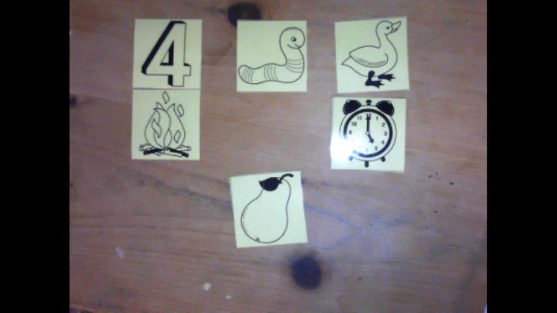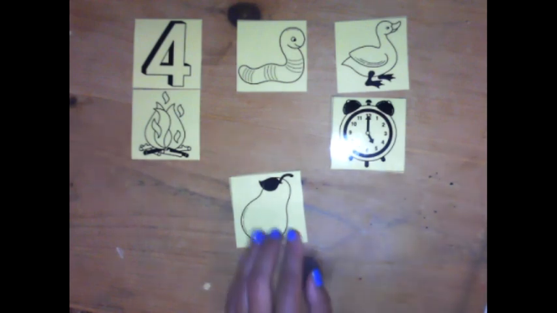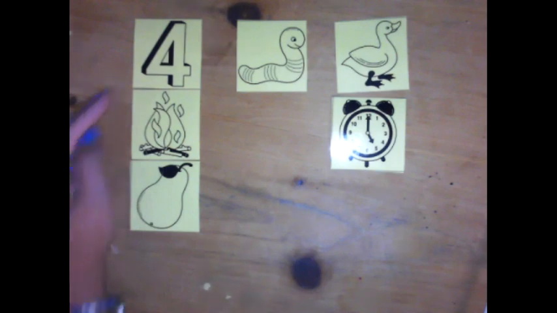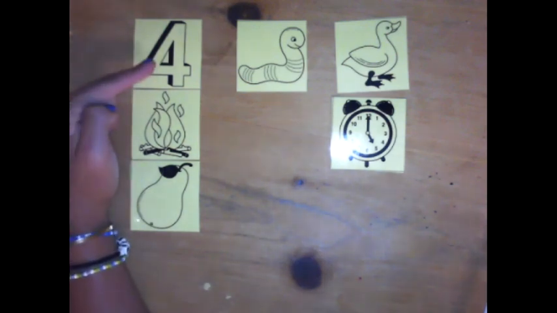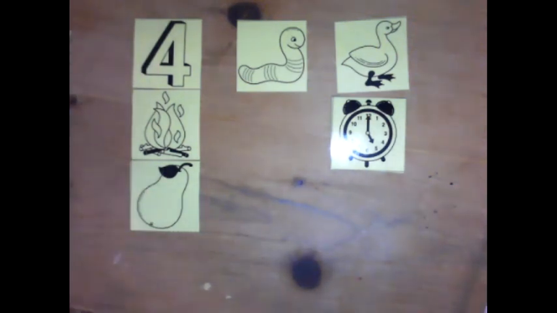Pear. I hear a at the end of pear. Is that the same ending sound as the word for? For, pear. What do you think? Yes, they both end with the sound.